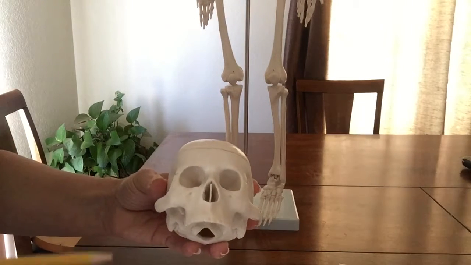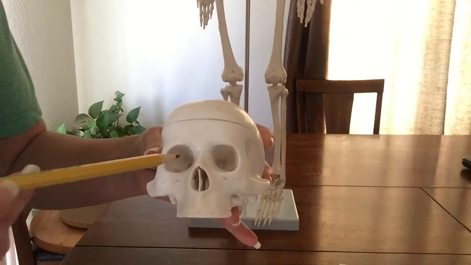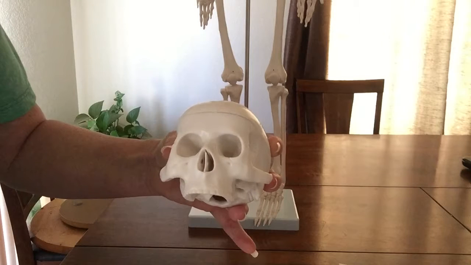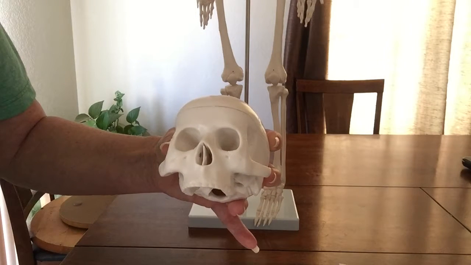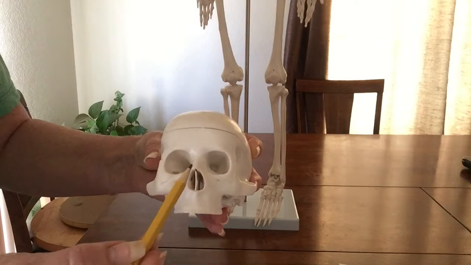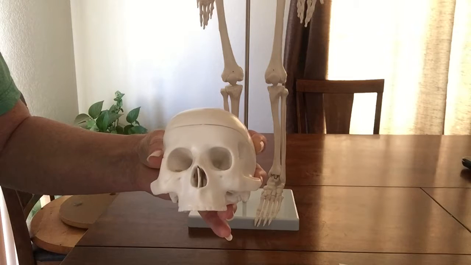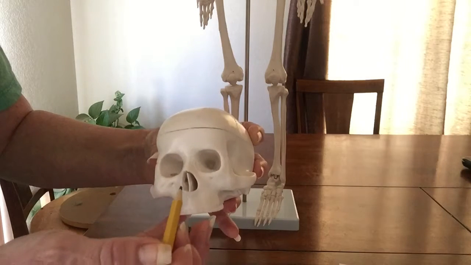Okay, I have the ethmoid bone here and the vomer right here. The nasal concha, it's inside here.